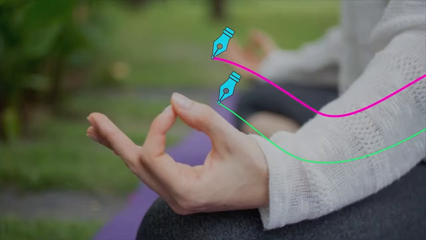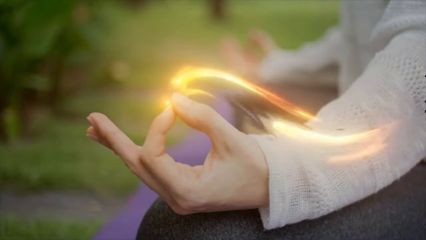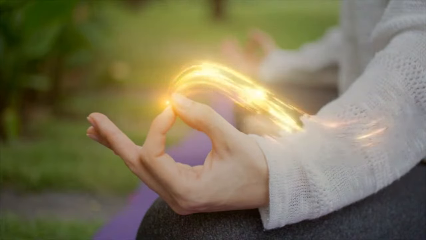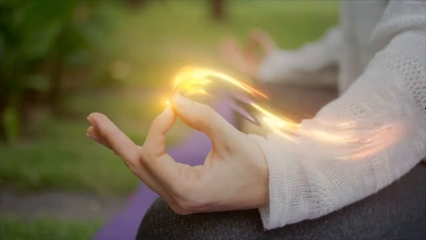Hey guys, in this After Effects tutorial, I am going to show you how to create this flow map, easy flow line effect, using Loop Flow plugin. Let's get started.